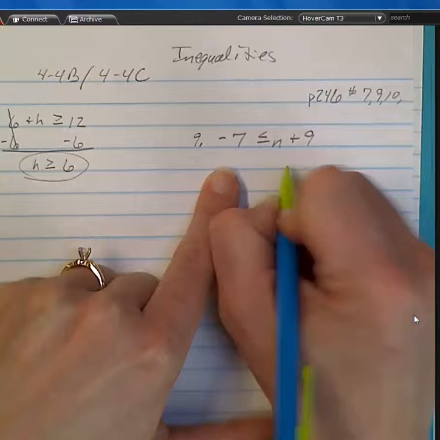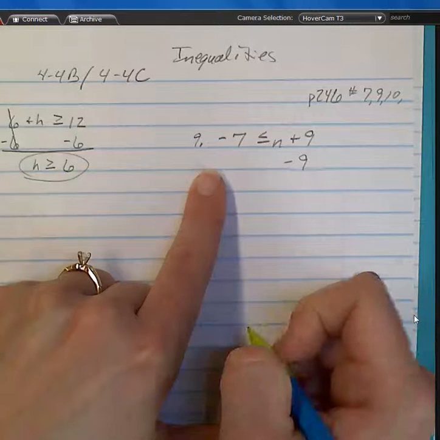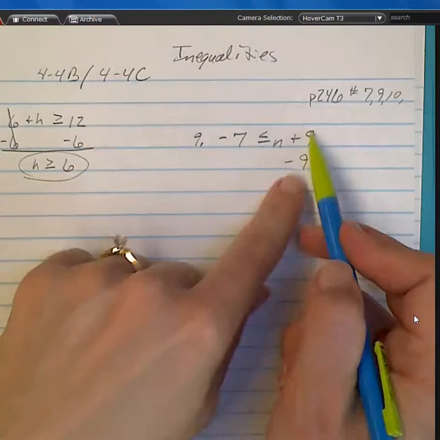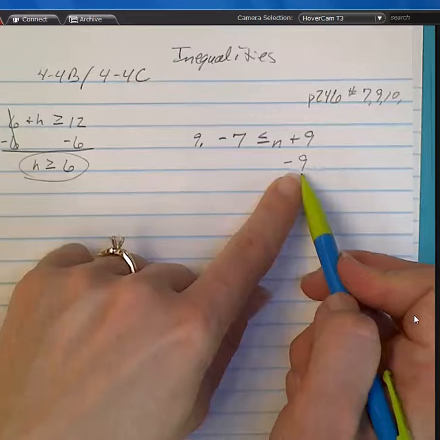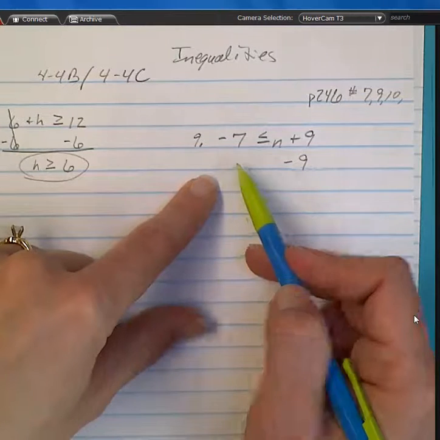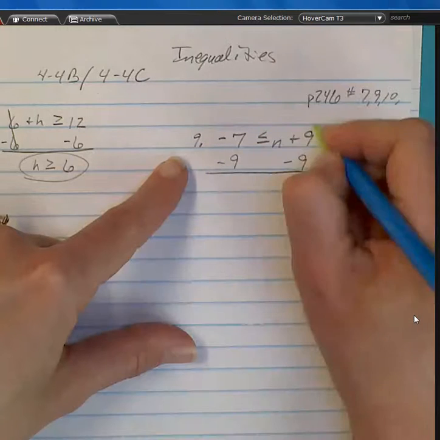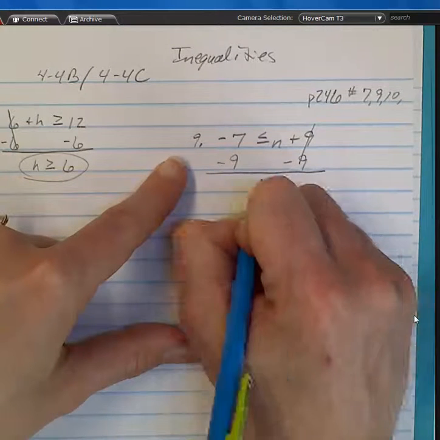Why are you subtracting 9? You're right. Good. This will be 0. Opposite operation. Shaylin, if I subtract 9 here, what do I have to do over here? I have to do the exact same, she says. This becomes 0, and I'm left with n.